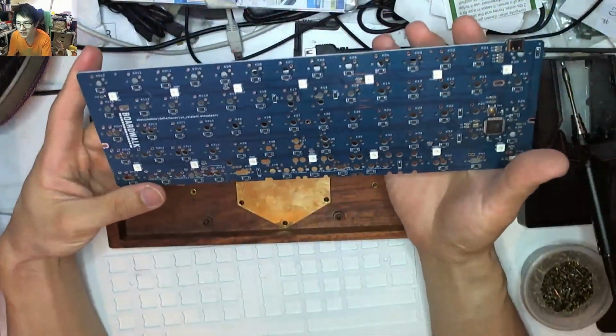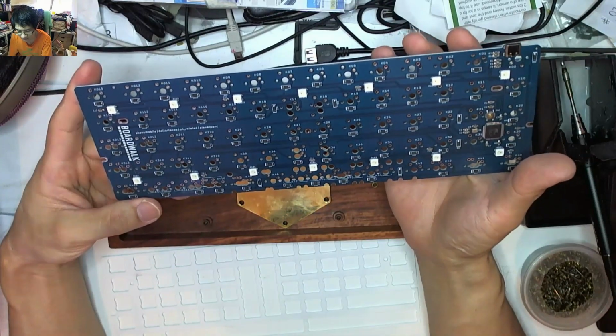Gonna have to be careful with reflections now. I have that very strong overhead light.